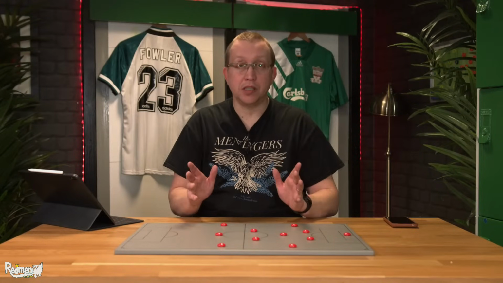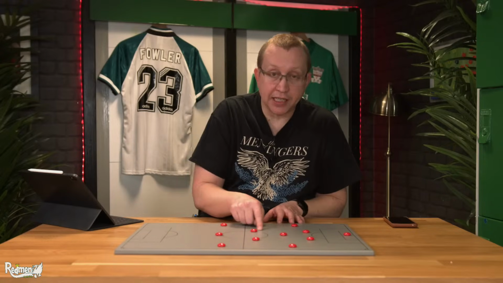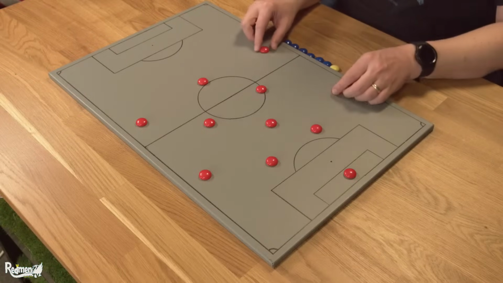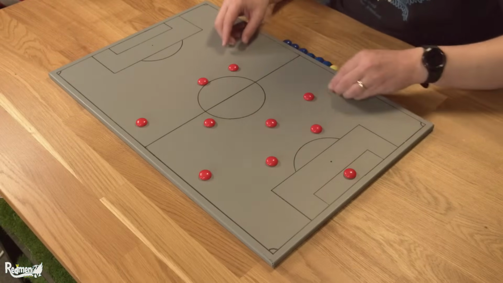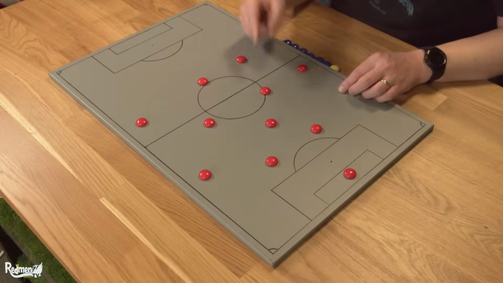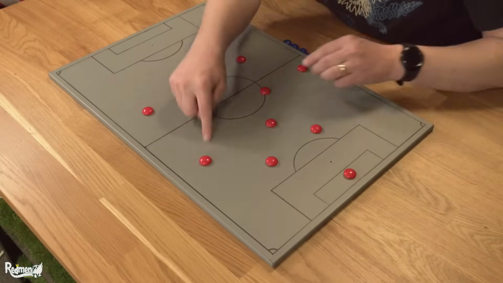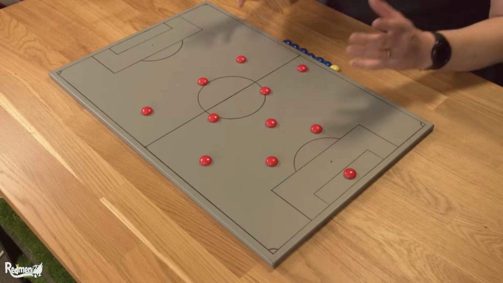The element that we've managed to bring back into the box midfield is rotational triangles, and you can see these 3 players here. These guys would essentially rotate and continue to rotate, keeping a triangle between all of them at all times, and equally they do it on this side of the pitch here, keeping those triangular elements.